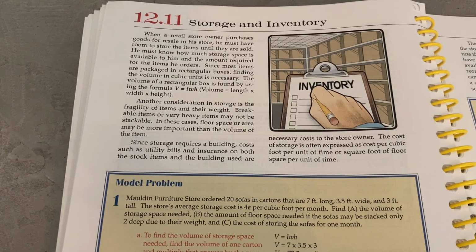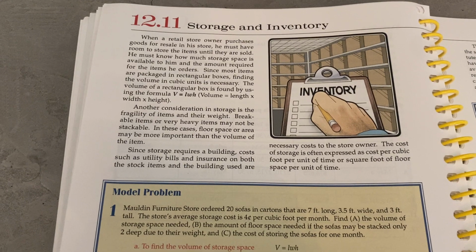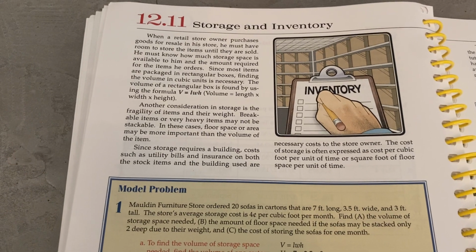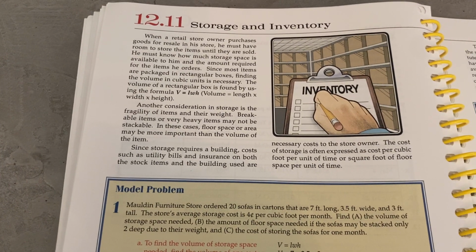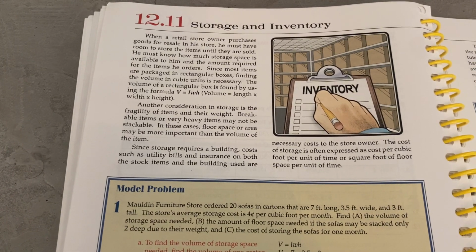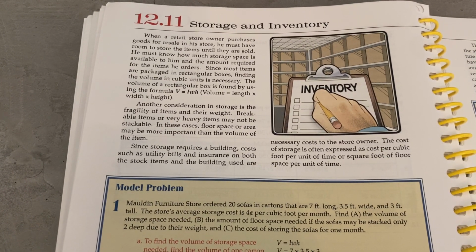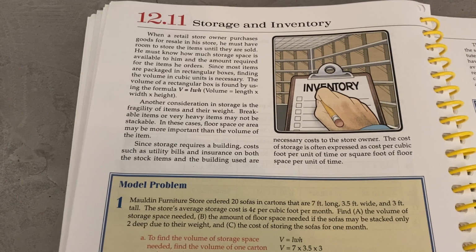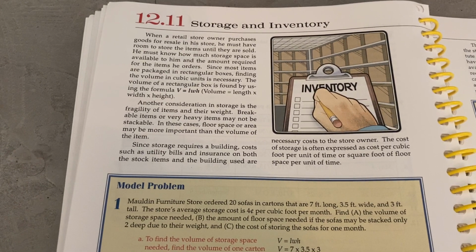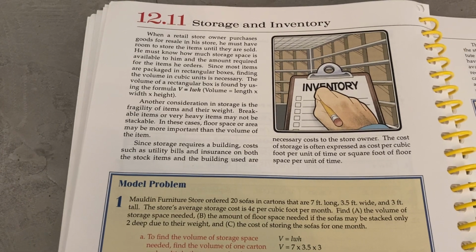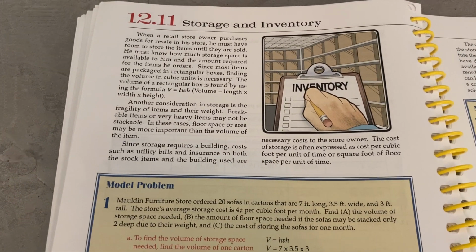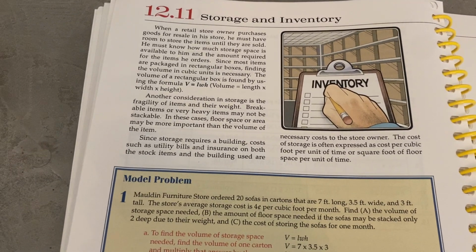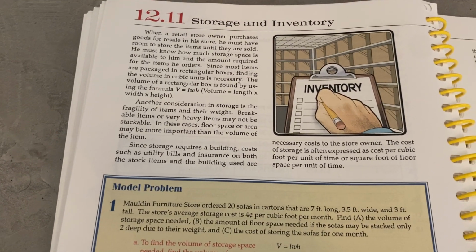When a retail store owner purchases goods for resale in the store, he must have room to store the items until they are sold. And he must know how much storage space is available and how much he needs, right? Most items are packaged in rectangular boxes, so you can find out how many boxes you need by taking the volume, which is length times width times height. So you can find how much room you need for your inventory to fit in storage.